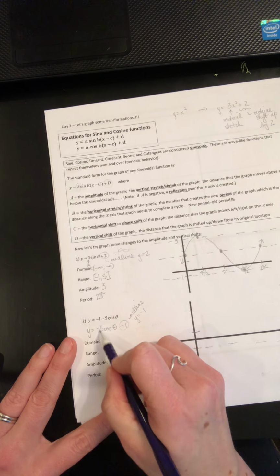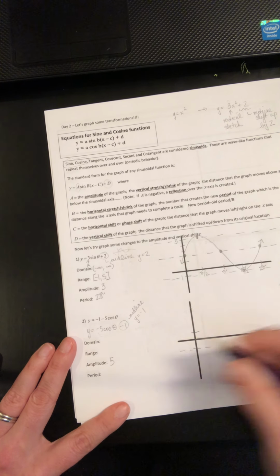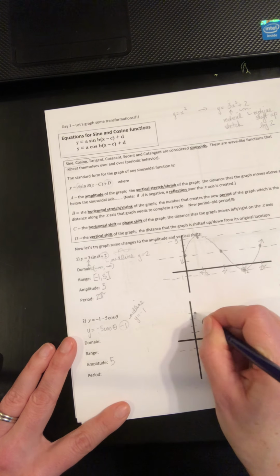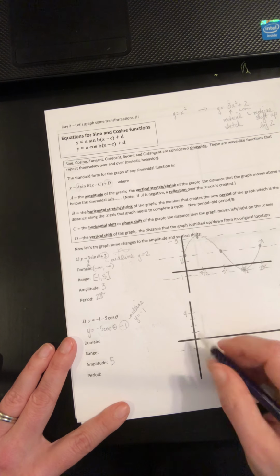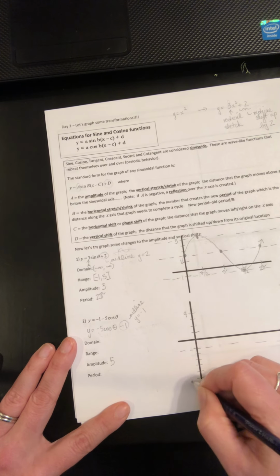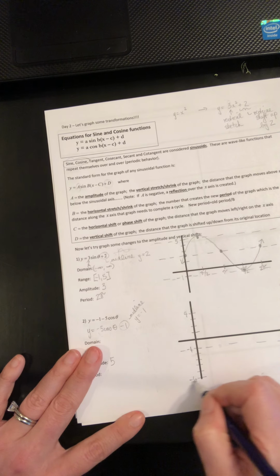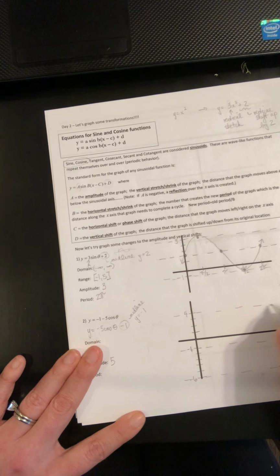Then this 5 is my amplitude. Remember, amplitude is always positive. So from the midline, I'm going to go up 1, 2, 3, 4, 5 units, which is a 4 on my axes. And then from my -1, my midline, I'm going to go down 5, 1, 2, 3, 4, 5. So that's going to be at -6. So usually I label my roadmap here. So my curve is going to be between these 2 boundaries, if you will.